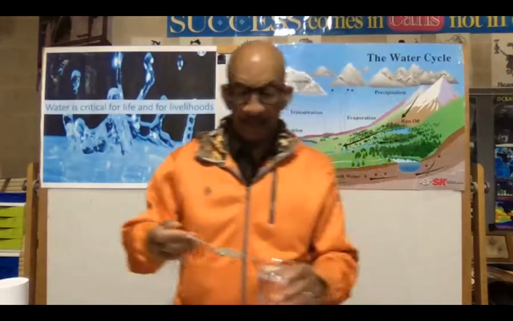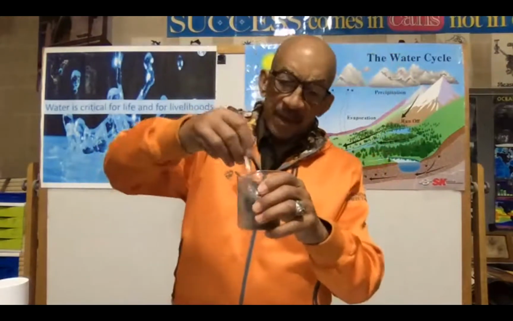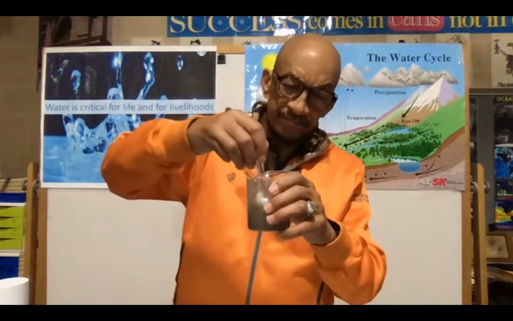And it's also used in the making of a product called concrete or cement. Now, I'm going to take a teaspoon of these little pieces of sediment and put it in this beaker and stir it up.